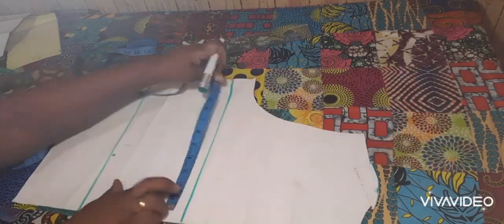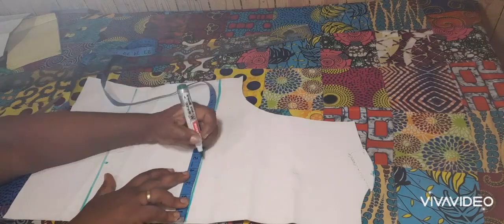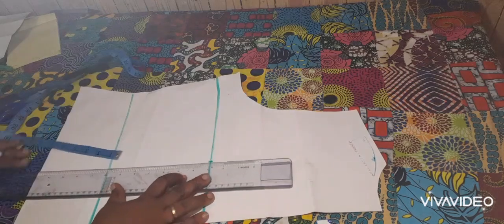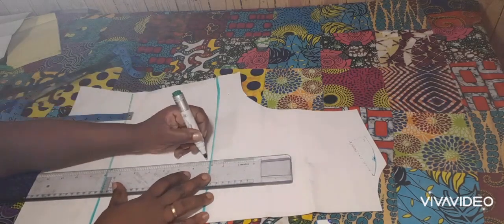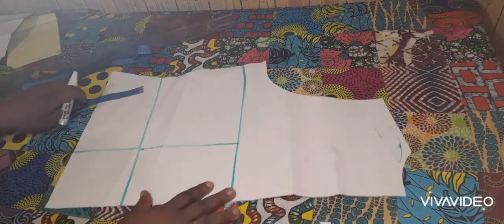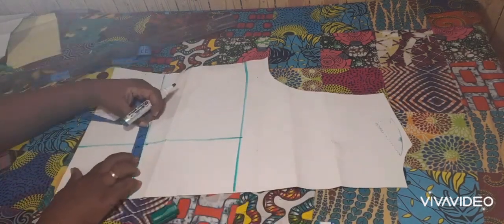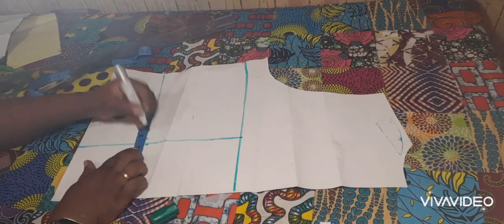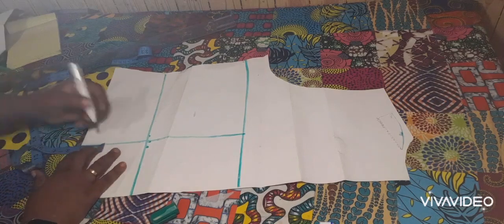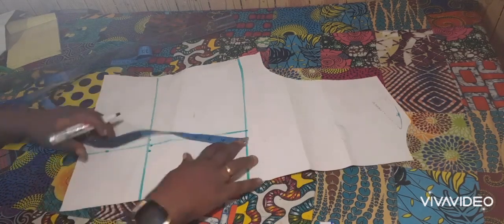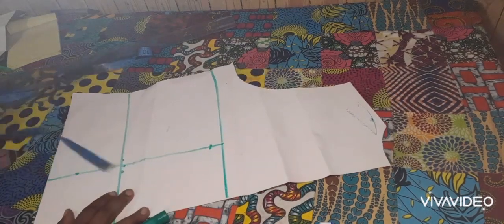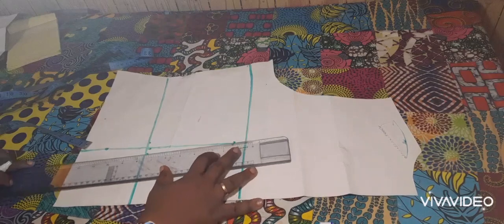We take our line all the way down. Same way we drafted the front, we take 0.5 on the two sides of it. We mark 2 inches from the bottom of the bodice, and we mark 1 inch from the nipple point down. From there, we connect our lines.